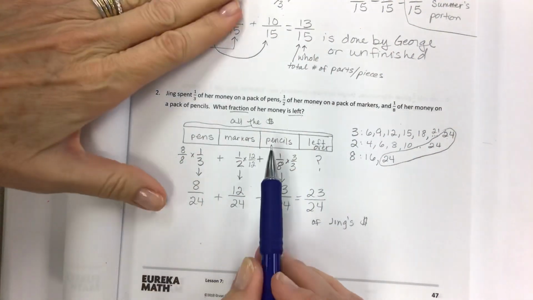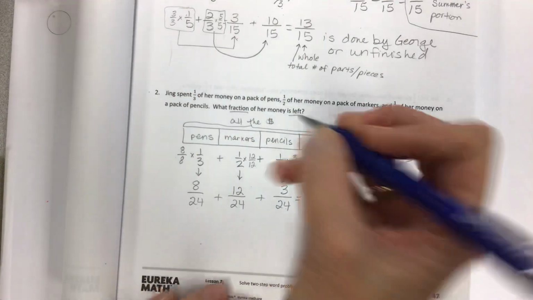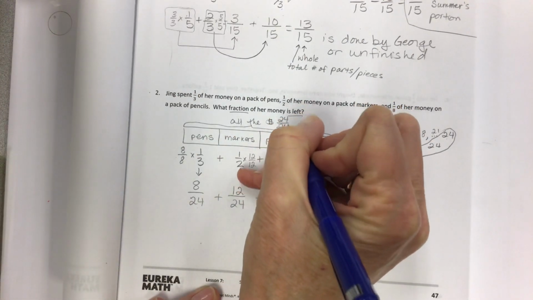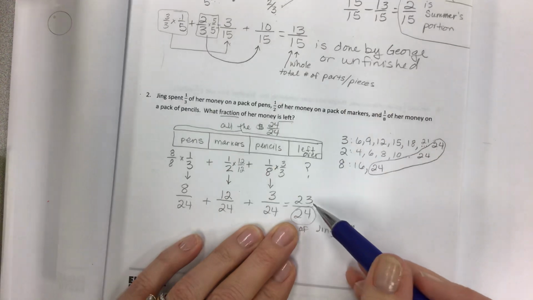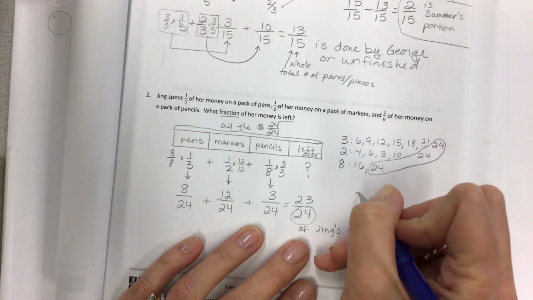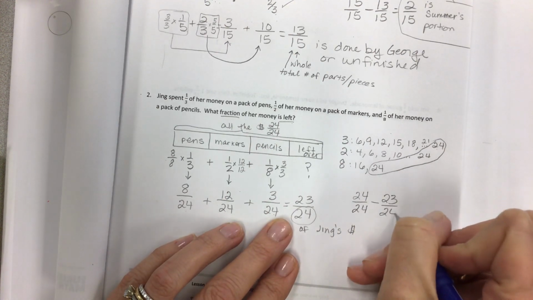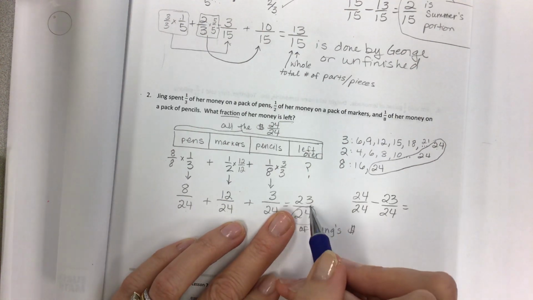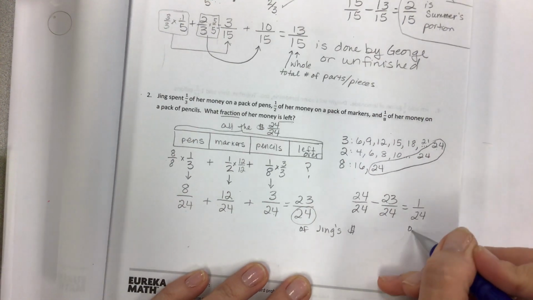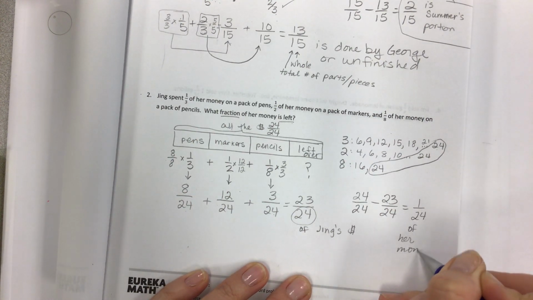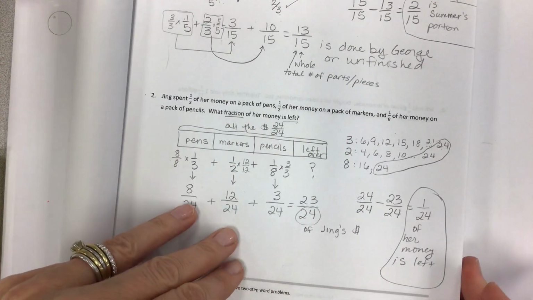And so again, in the same way that I was looking for that fraction at the top, the whole is going to be everything out of everything. If this is all the parts, then the whole is going to be the same number on the top. So 24/24 is the whole, and if you want to know what's left, do 24/24 minus what you had, but you don't have to actually write this because you probably know that you can count on 1 time and get 24/24. So 1/24 of her money is left. Ta-da! There you go. So that's number 2.